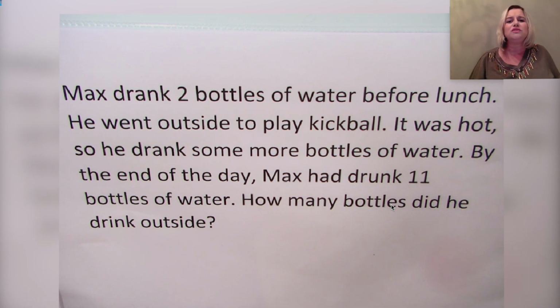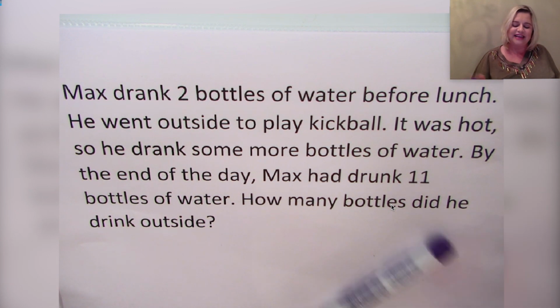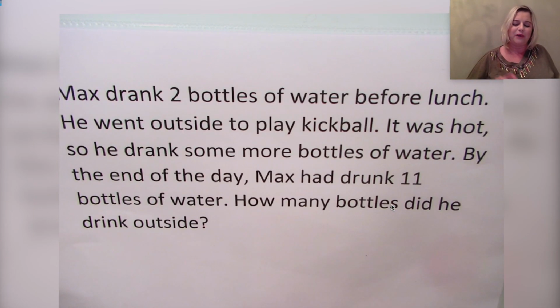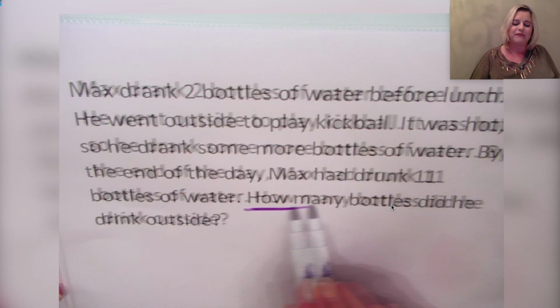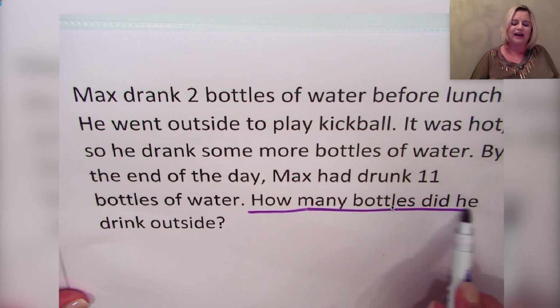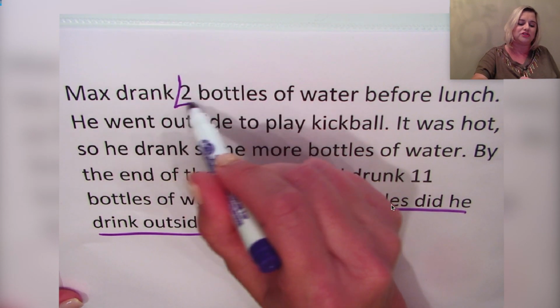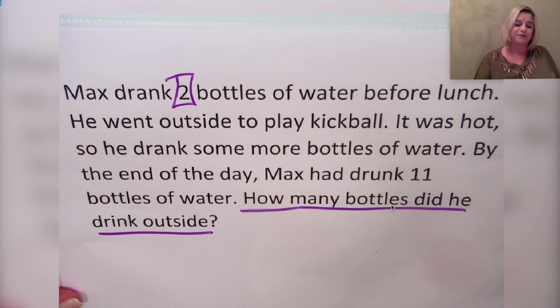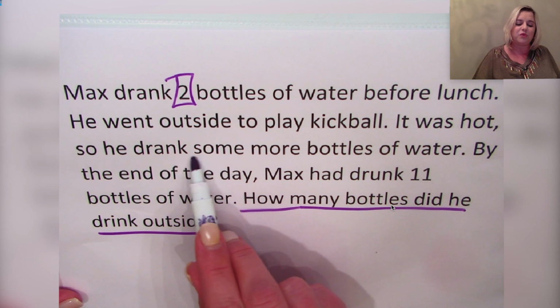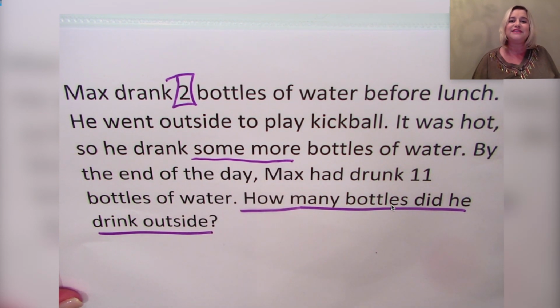So boys and girls, what is this question asking us to find out? Very good. It's asking us to find out how many bottles Max drank outside. We know that he drank 2 bottles of water before lunch. And then he drank some more. But notice it doesn't give us a number.